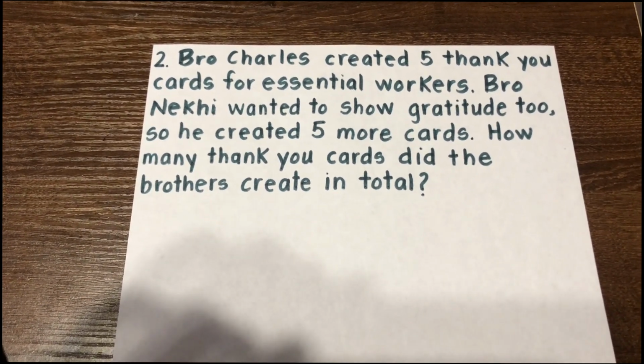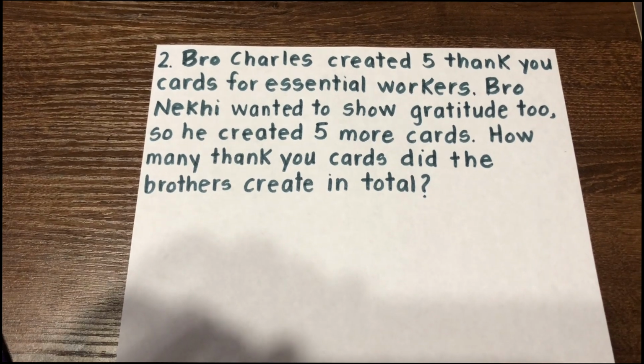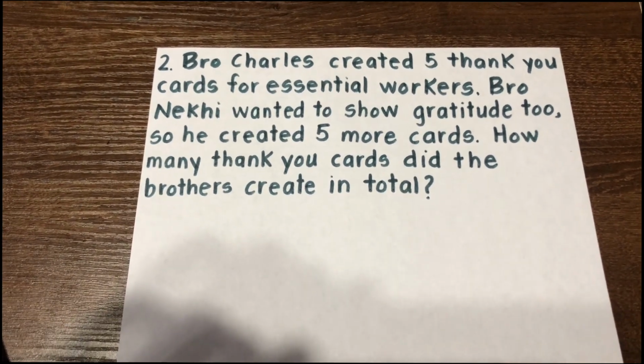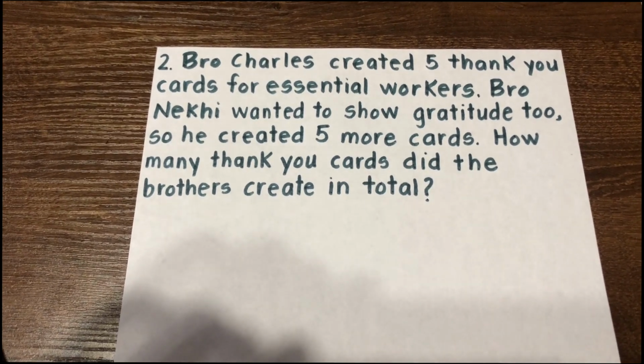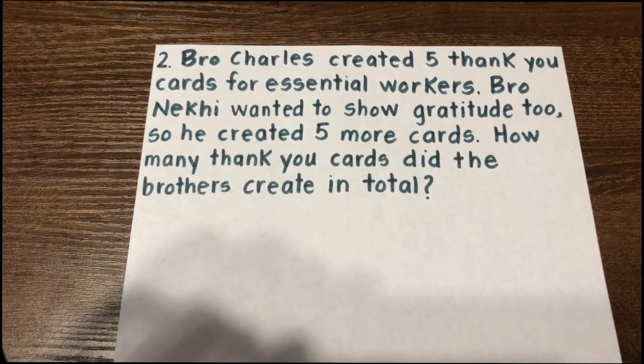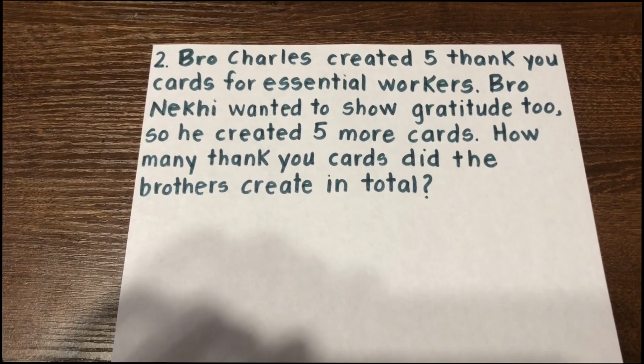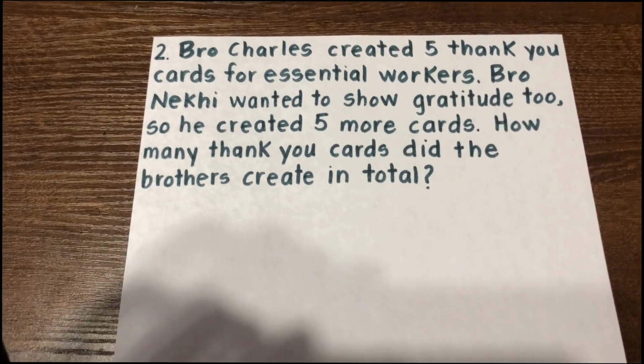All right, congregation, let's read it together. Brother Charles created 5 thank you cards for essential workers. Brother Nakai wanted to show gratitude too, so he created 5 more cards. How many thank you cards did the brothers create in total?